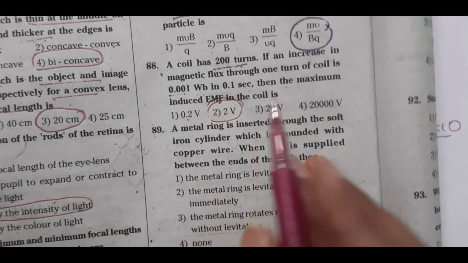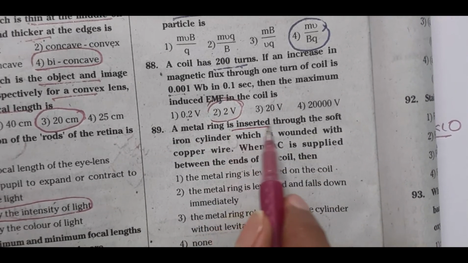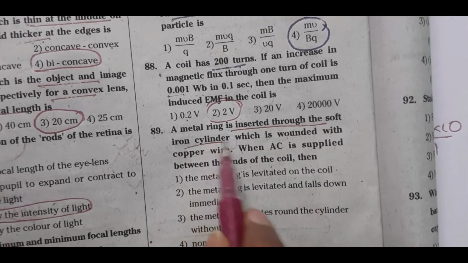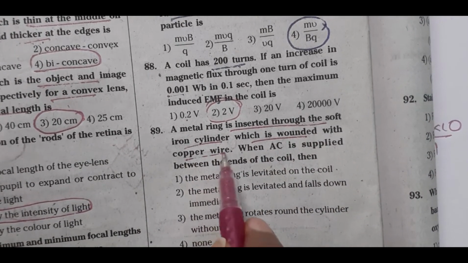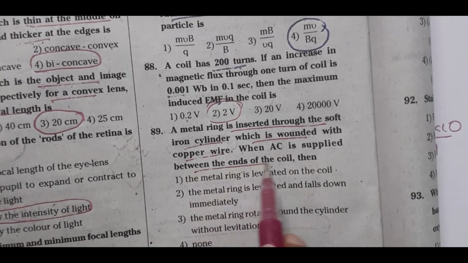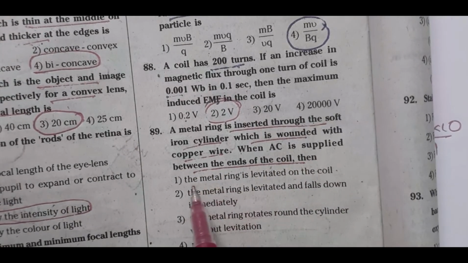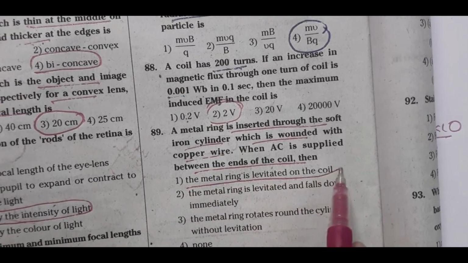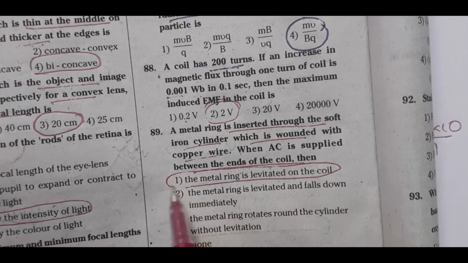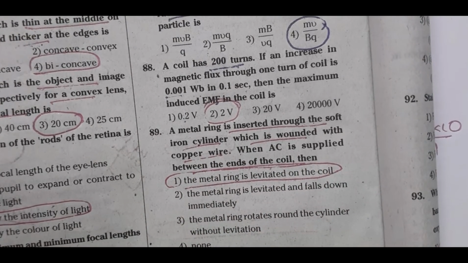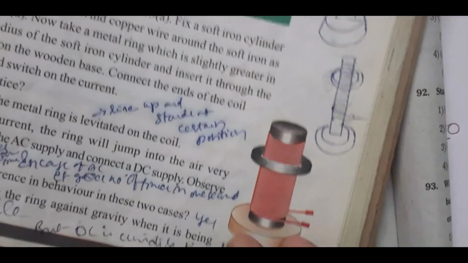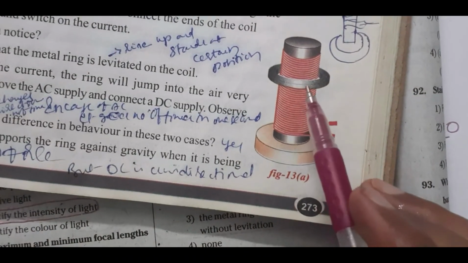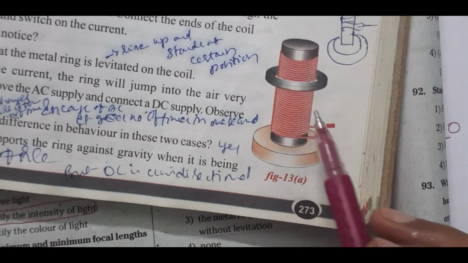Then next one: a metal ring is inserted through a soft iron cylinder which is wound with copper wire. When AC is supplied between the ends of the copper coil, the metal ring is levitated on the coil. You can see this in the diagram in the electromagnetism activity, students. It is a soft iron core, a soft iron cylinder.